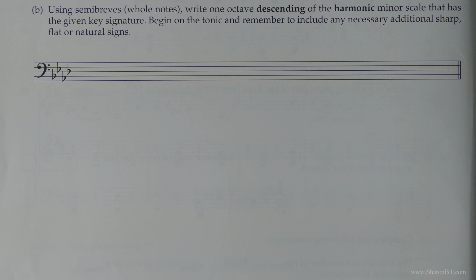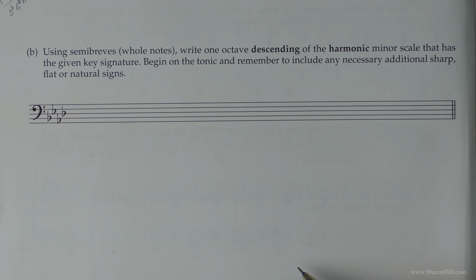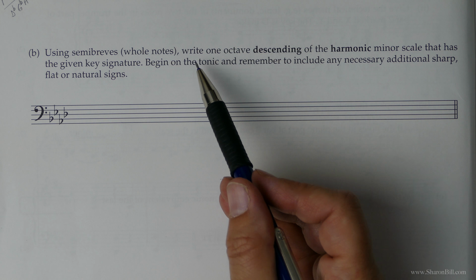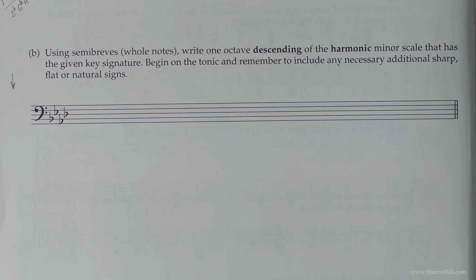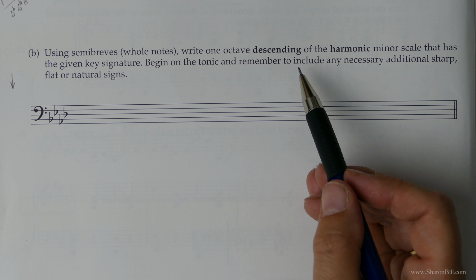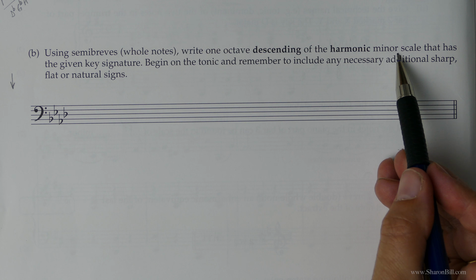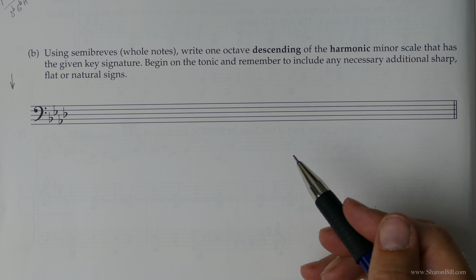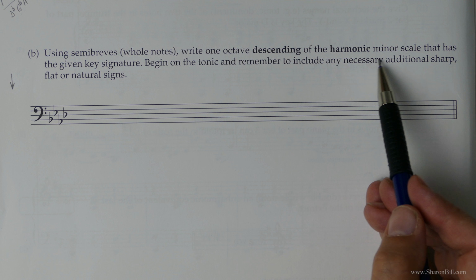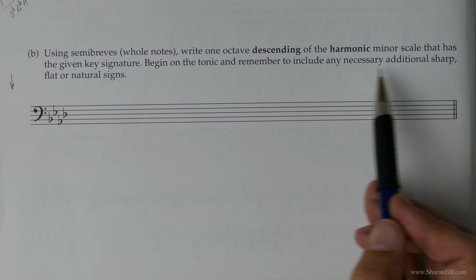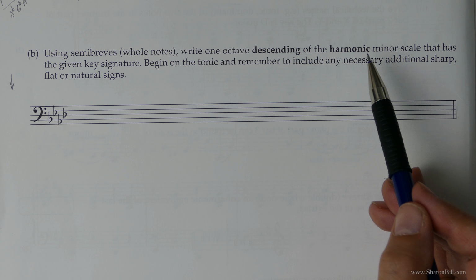Okay, next one, using semi-breves or whole notes. So again, we don't have to worry about stems. Right, one octave descending, so we're coming down of the harmonic minor scale that has the given key signature. So we need to begin on the tonic, and we need to just make sure that we add any necessary sharp, flat or natural signs to make this harmonic minor.